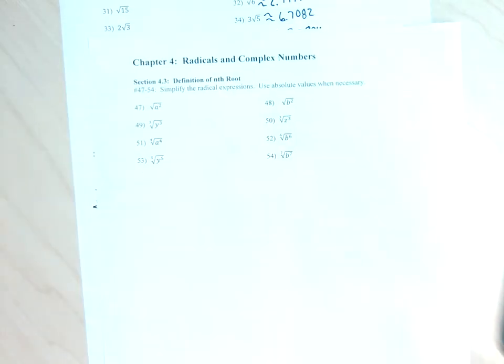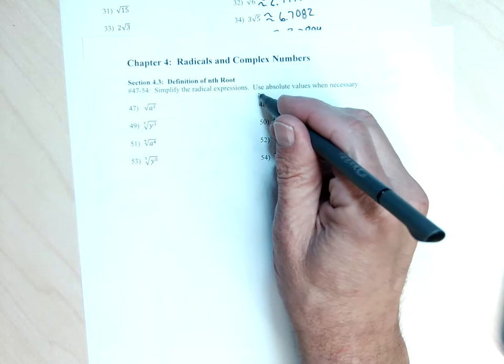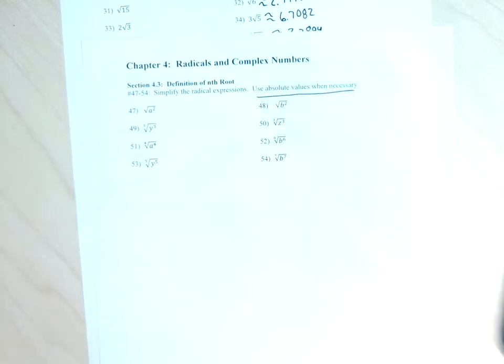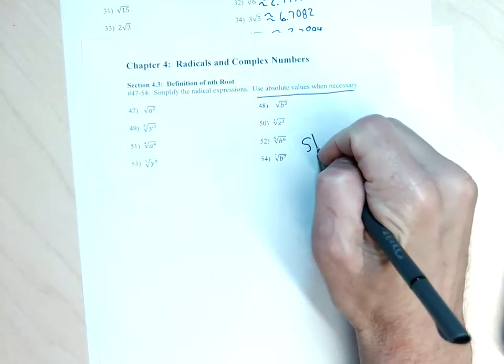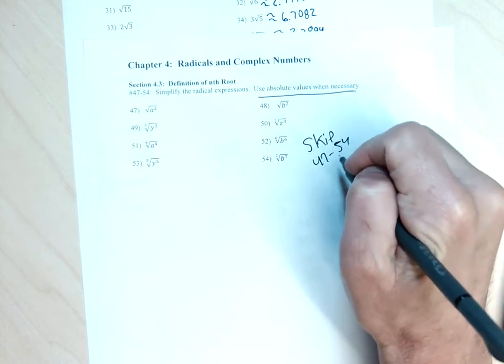The next group of problems would be 47 through 54. These all have to do with letters and doing radicals and when you need to do absolute values. And we're going to skip those. We're going to skip 47 to 54 in section 4.3.